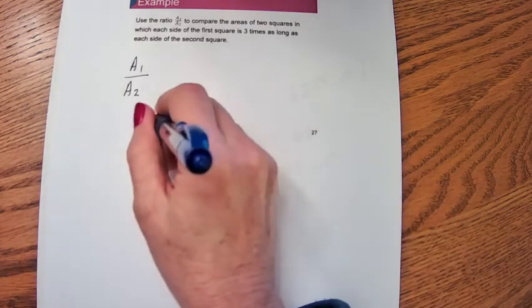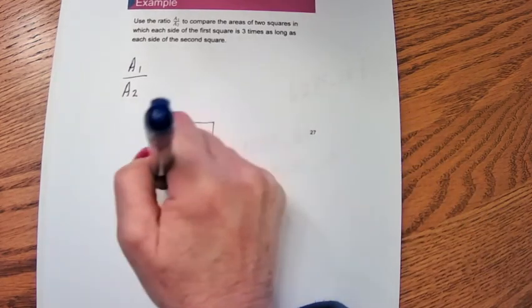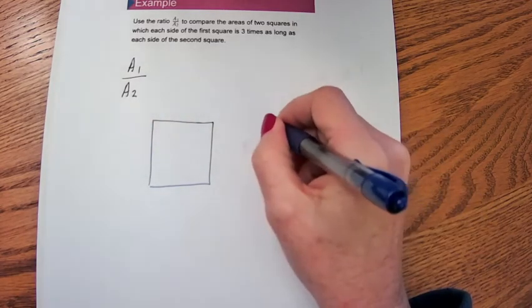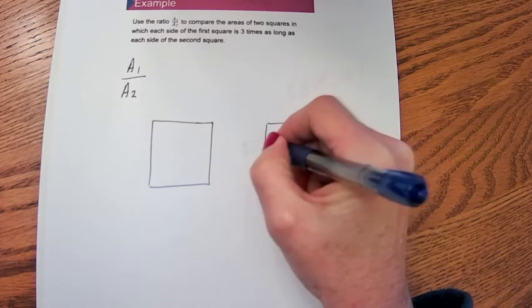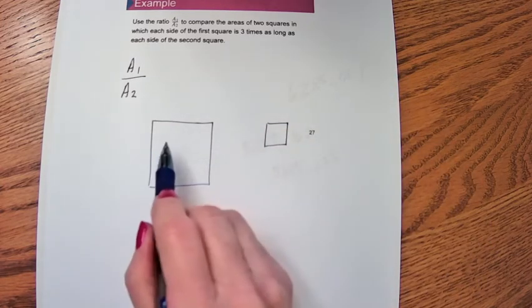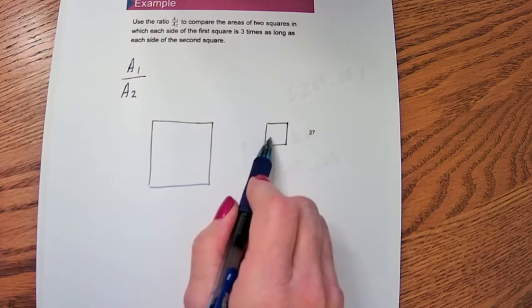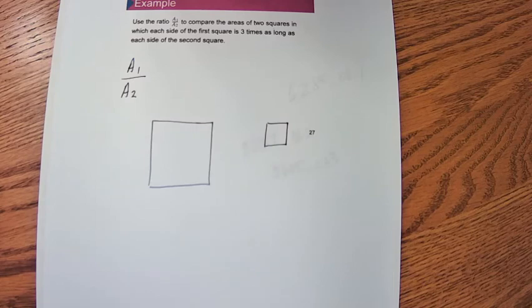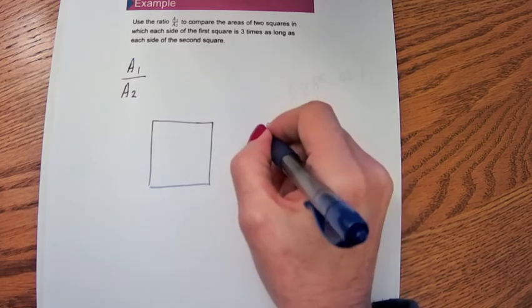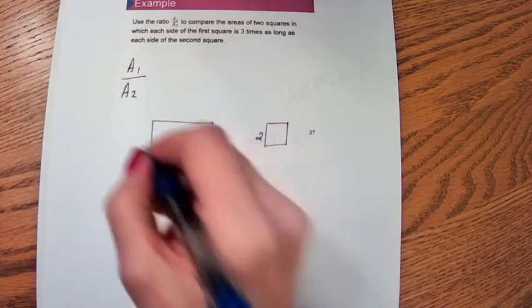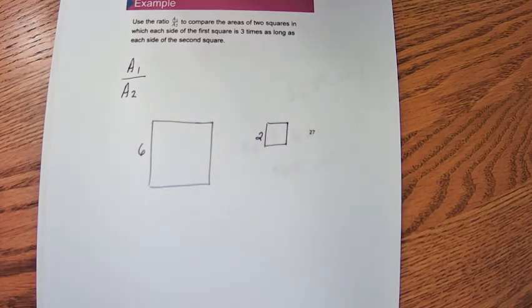So here's going to be our first square, and here's going to be our second square. Each side of the first square is 3 times as long as the second square. So let's just use numbers to calculate this first. Let's say this square has side length 2. That would mean this square has side length 6.